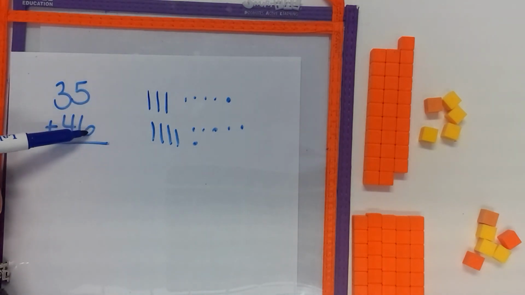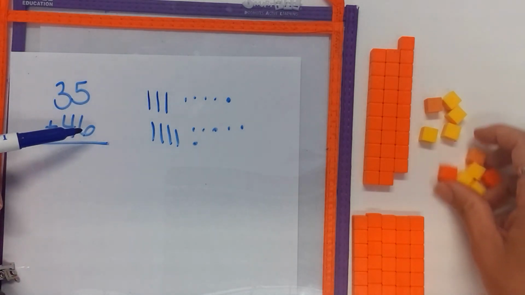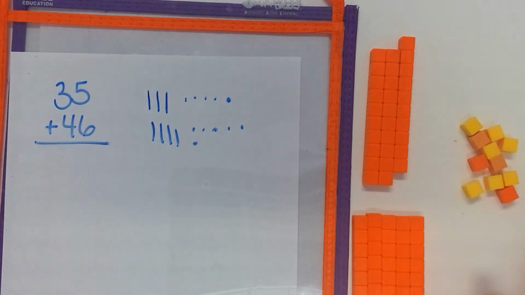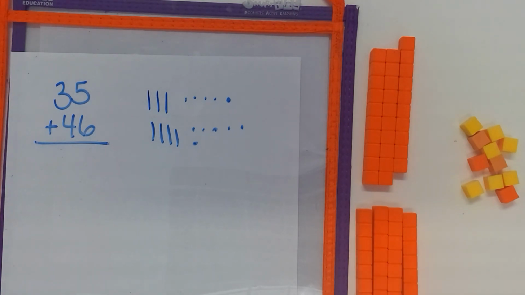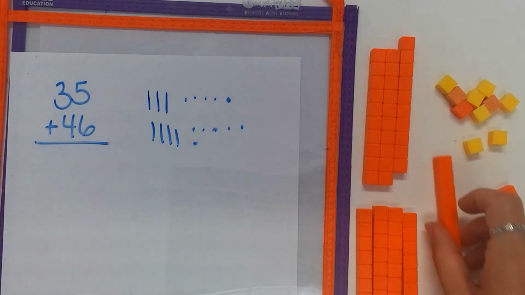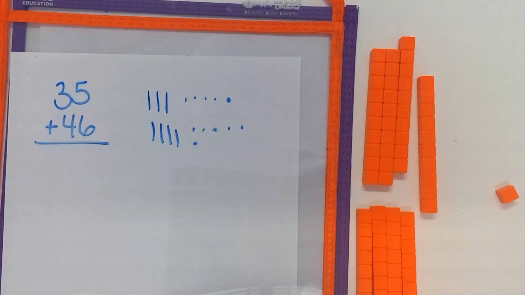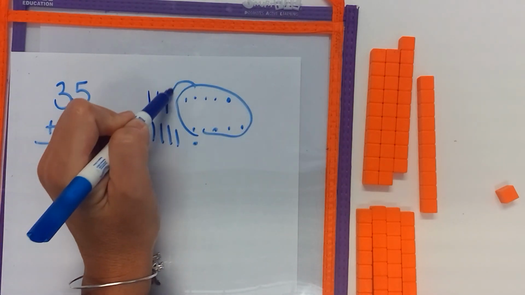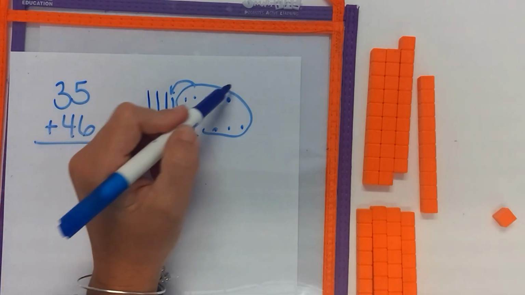So if we have the students start in their ones, we're going to add the 5 plus the 6 together, and I got 11. We know that we cannot keep this 11 as one separate piece. So we need to make sure, that's where my extra 10 went, this is 46. We need to have the students go ahead and do their regrouping, and we're going to trade out our ones, and we're going to model that here as well of what we have going on.